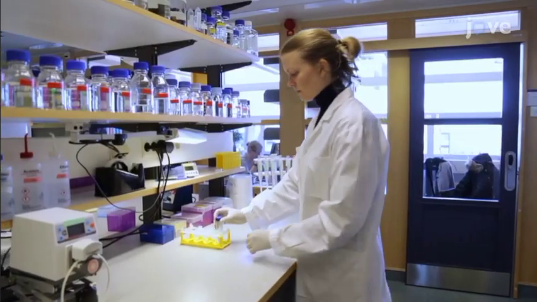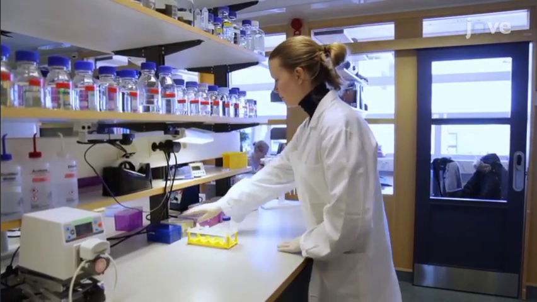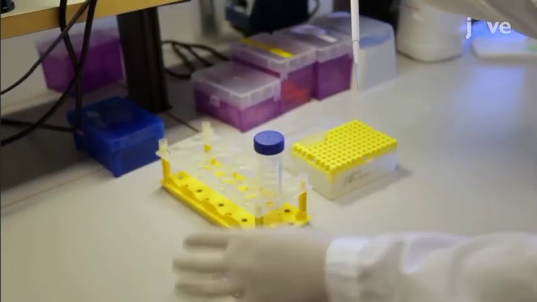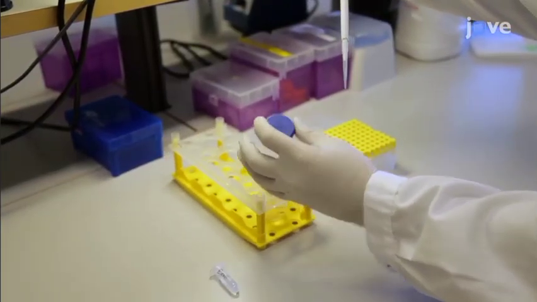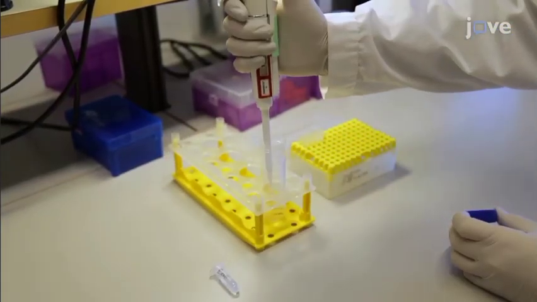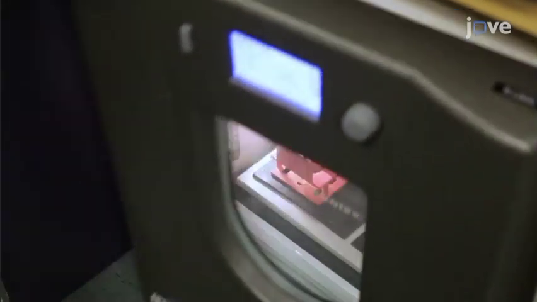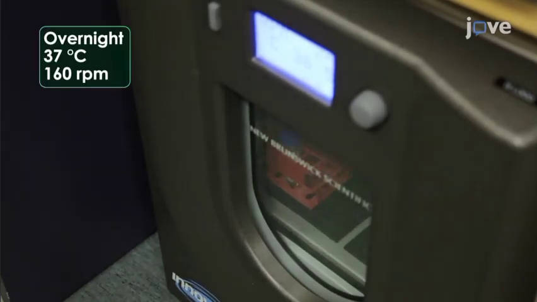The day before the assay is to be performed, the E. coli should be cultured. Here, 10 microliters of E. coli culture was inoculated into 10 milliliters of LB broth. Place the bacteria to grow overnight in a shaking incubator set to 37 degrees Celsius at 160 RPM.